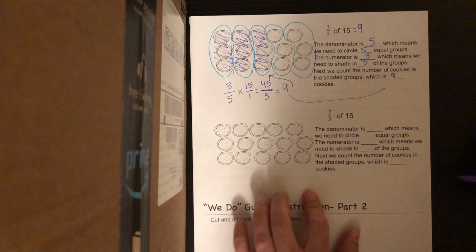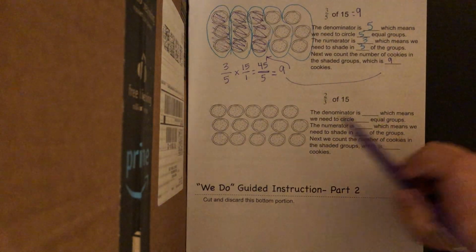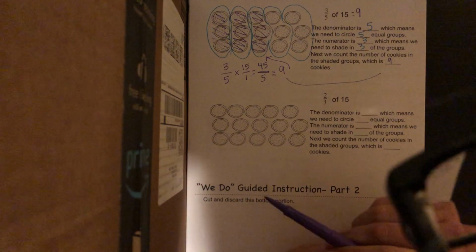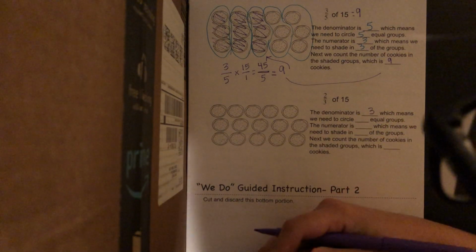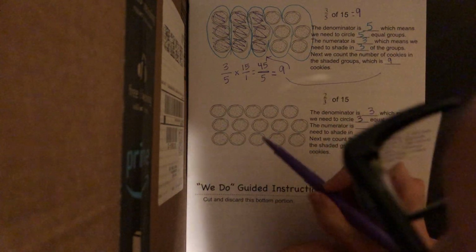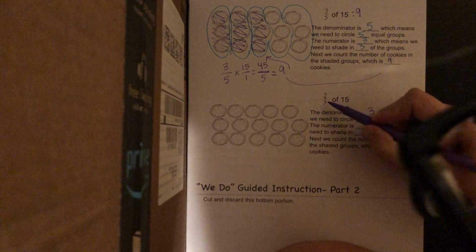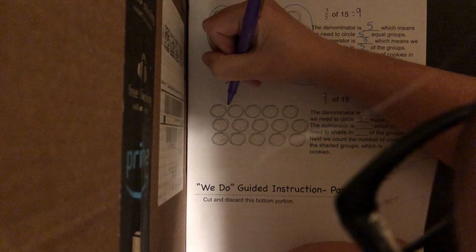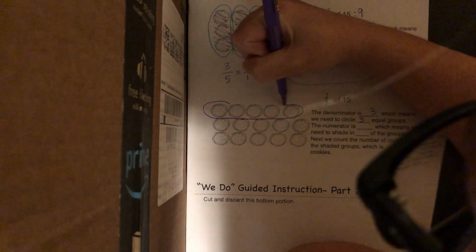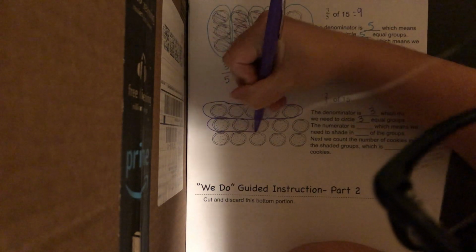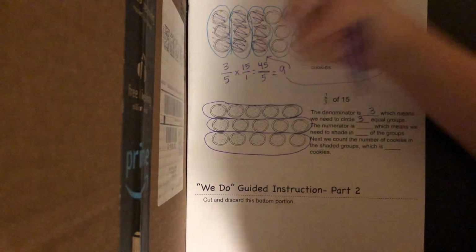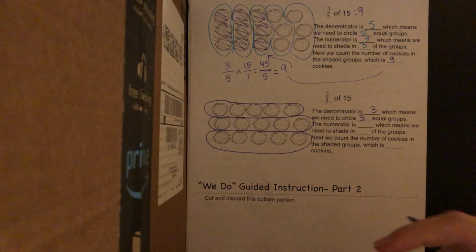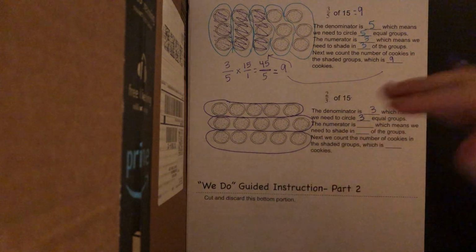There we go. Okay. Now let's look and see what is 2/3 of 15. All right, the denominator is 3, which means we need to circle 3 equal groups. And if I really don't know how many are going to be in each group, I can say 15 divided by 3 is 5. So I'm going to have 5 cookies in each of these 3 groups. 1, 2, 3, 4, 5. So I have 5, 10, 15 cookies, and I've split them into 3 equal groups, giving each group 5 cookies.